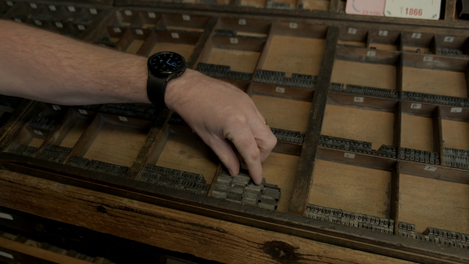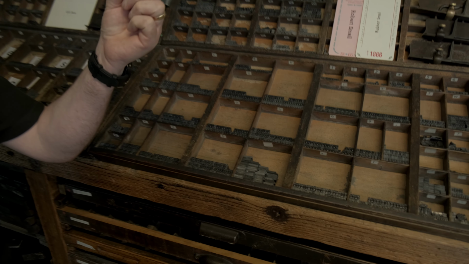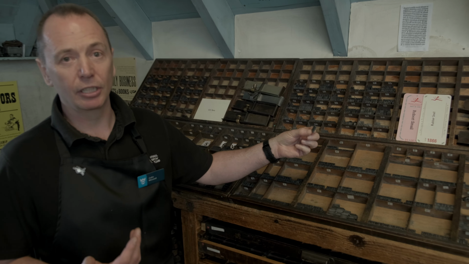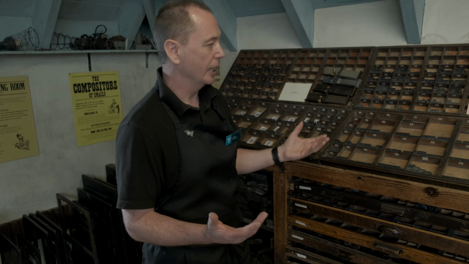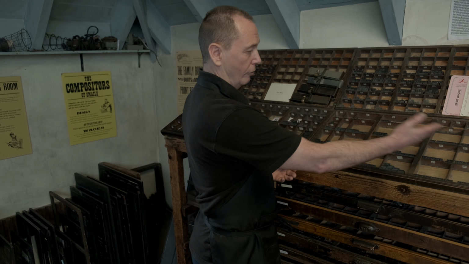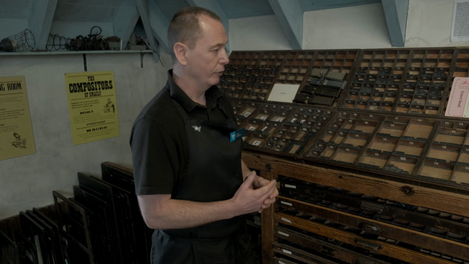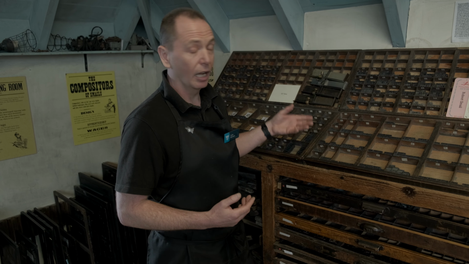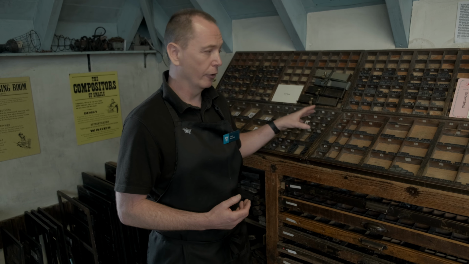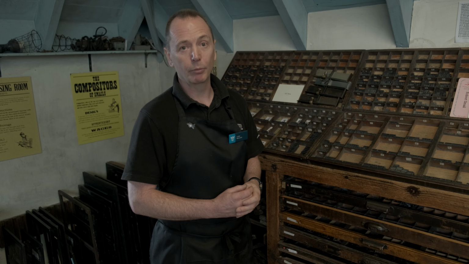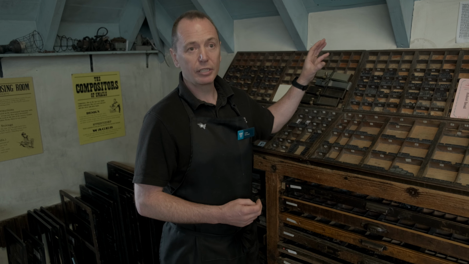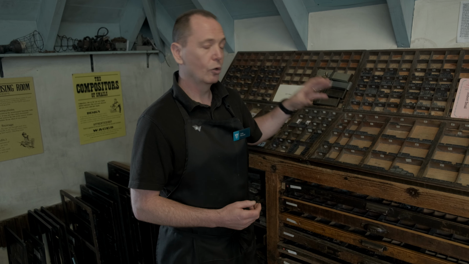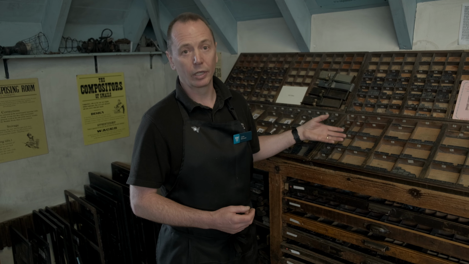And next to them we have these little spaces here. That is a word space, so that's equivalent to the space bar on your computer. All the other letters are laid out, as I said, by frequency of use. So X, Y, Z, again, the J and the U are all around the edges of the box. So in summary, your capital letters sit in the uppercase and your lower letters sit in the lowercase.